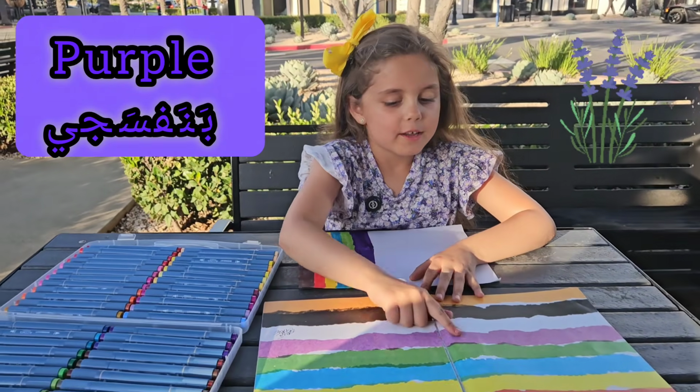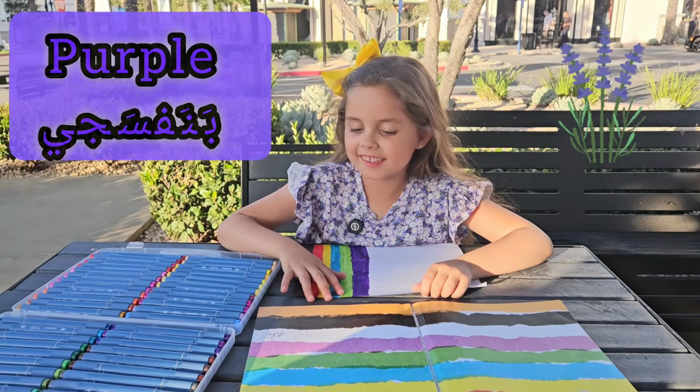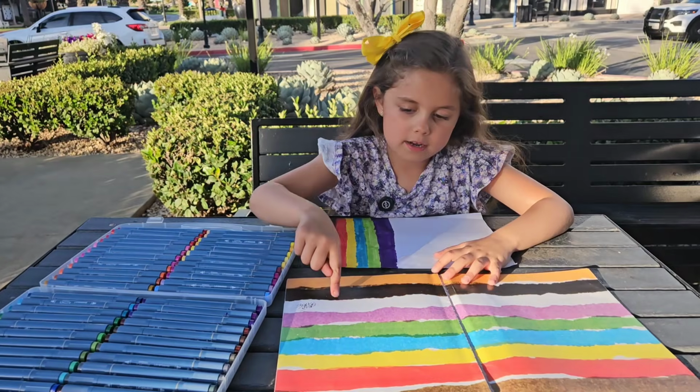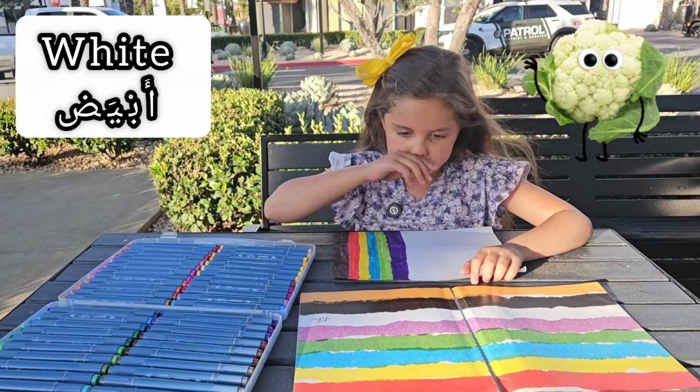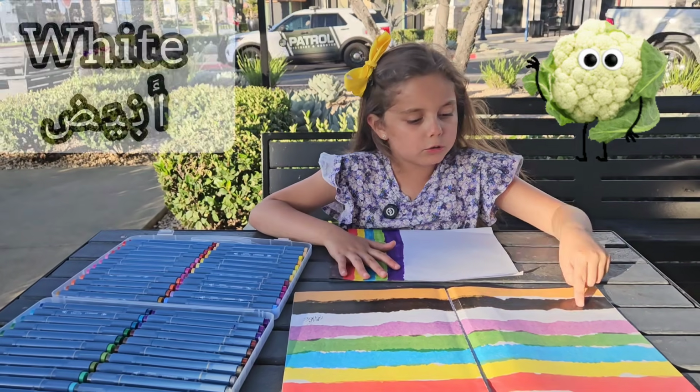Did you know that purple in Arabic means banafsaji? Let's do the next color. The next color is white, but I don't have white, so I'm gonna keep a little bit of space. But white means abyad in Arabic. Let's do black.